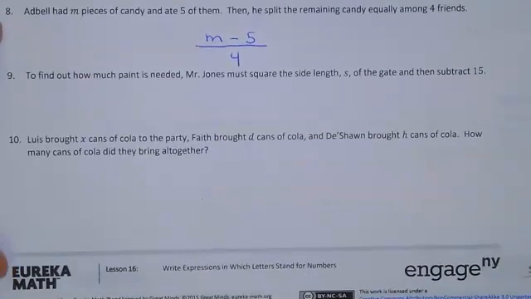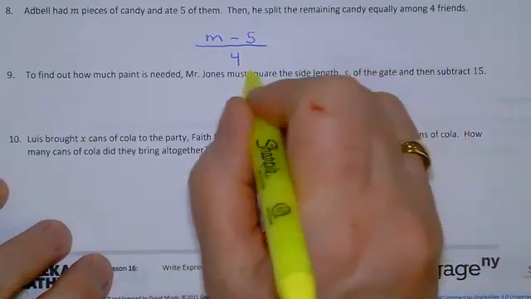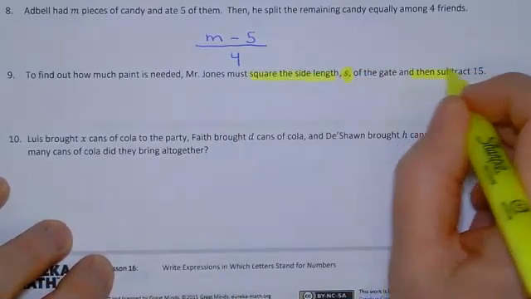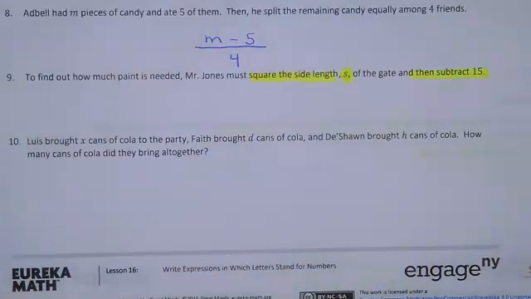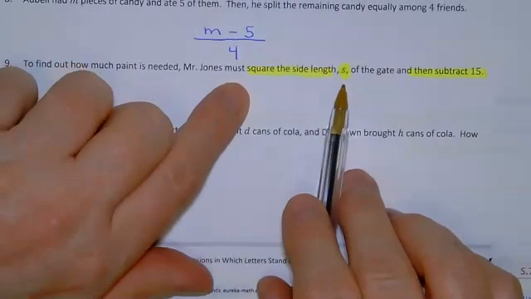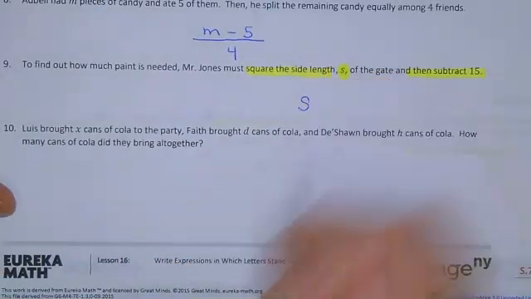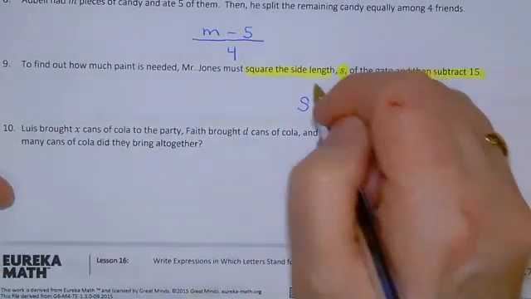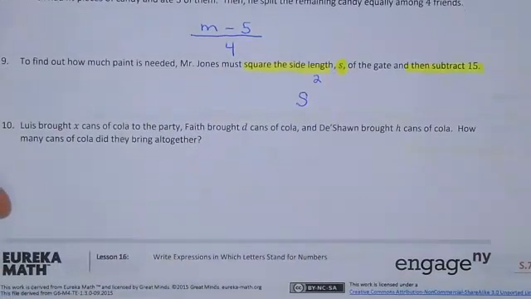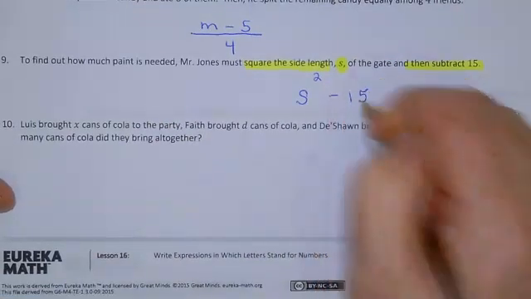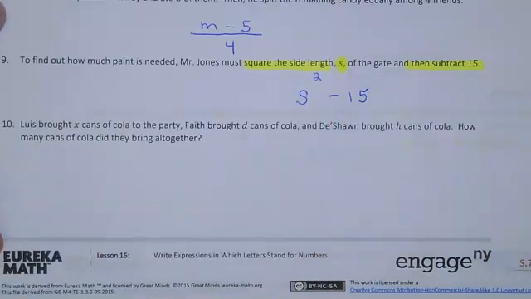To find out how much paint is needed, Mr. Jones needs to square the side length, which is an S, and then subtract 15. So how do you write the square of S? Shane? S squared. Yep. I'm going to square the side and then subtract 15. How you guys feeling about this so far? Okay. Pretty good.